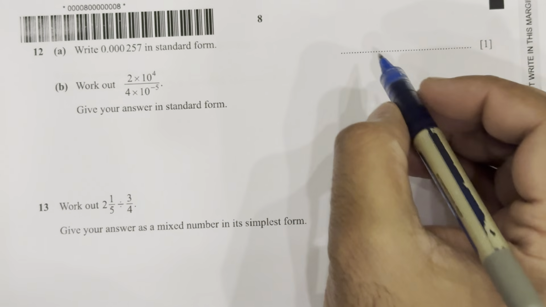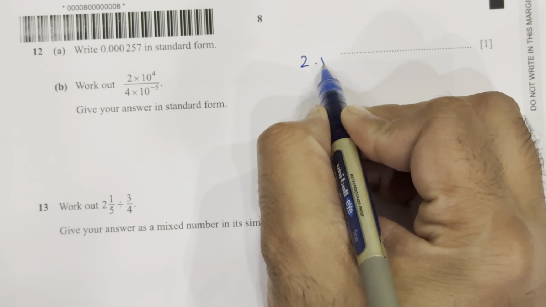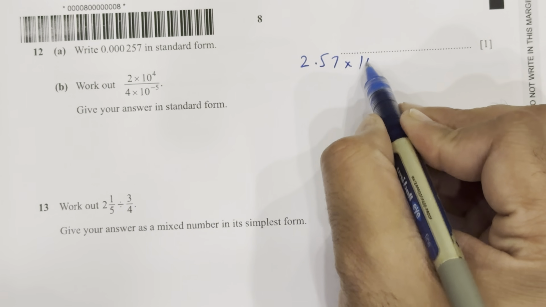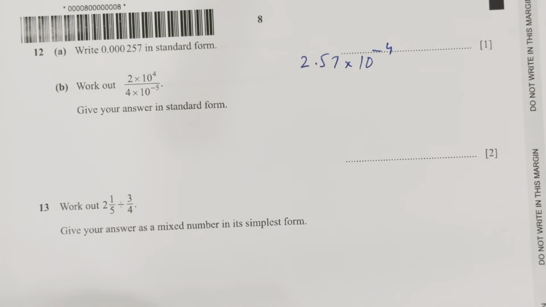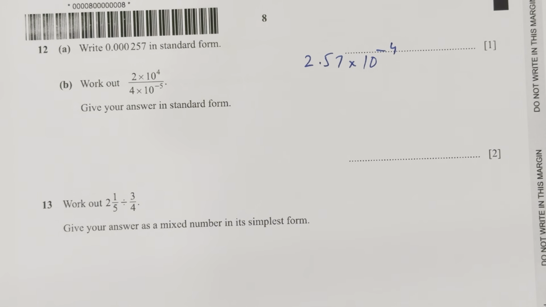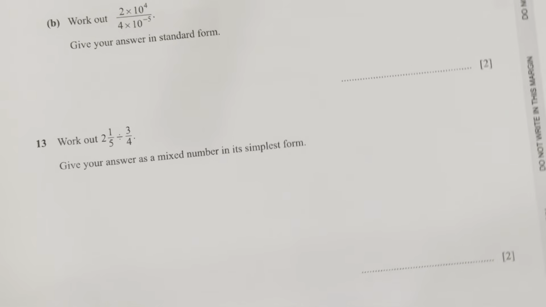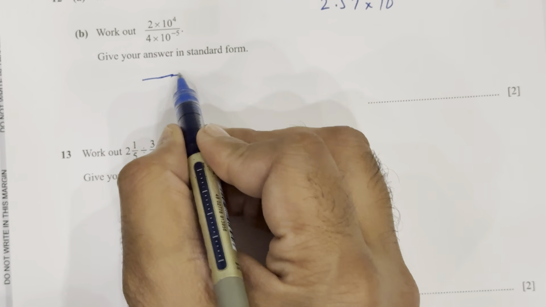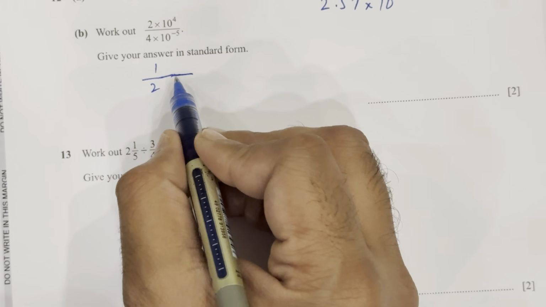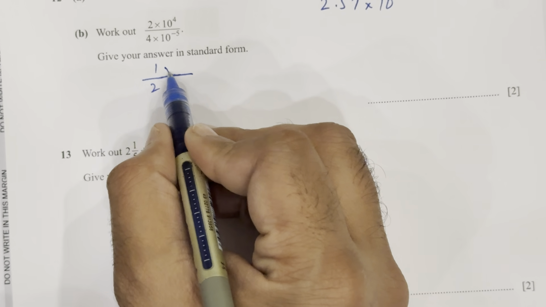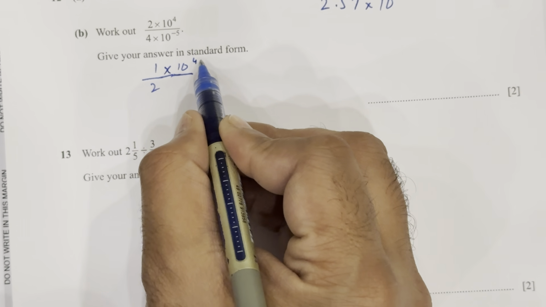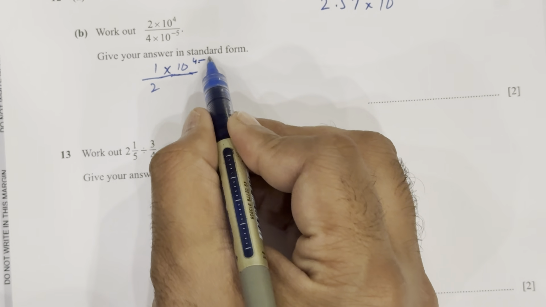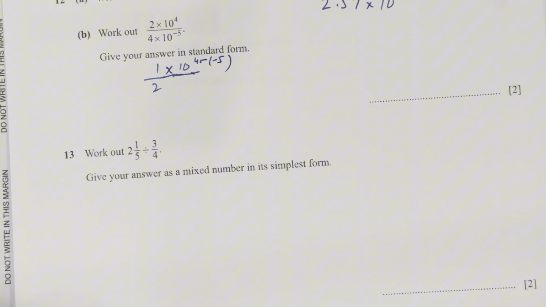Question number 12: write 0.000257 in standard form, and this will be 2.57 times 10 raised to the power minus 4. Moving to part B, work out 2 times 10 raised to the power 4. Okay, so we know that 2 and 4 can cancel each other. It would be 1 by 2. Then you can add the powers, minus 4 and minus 5.